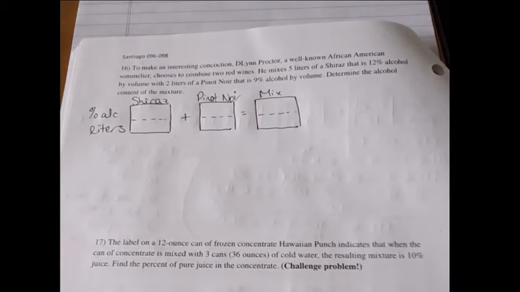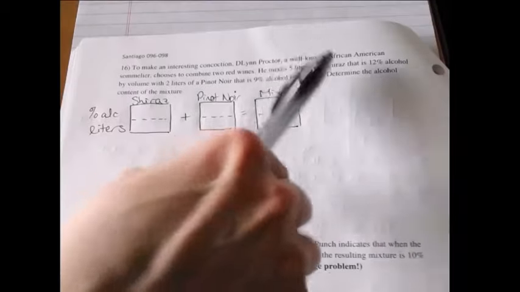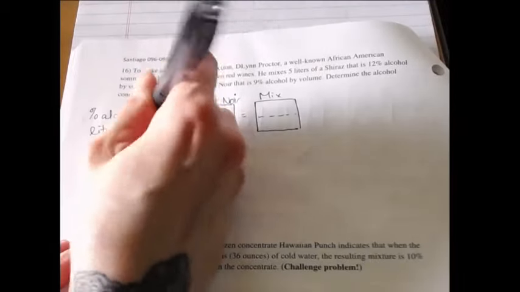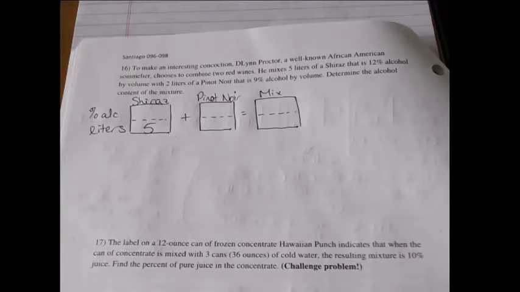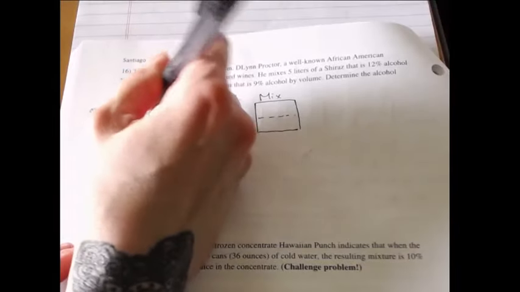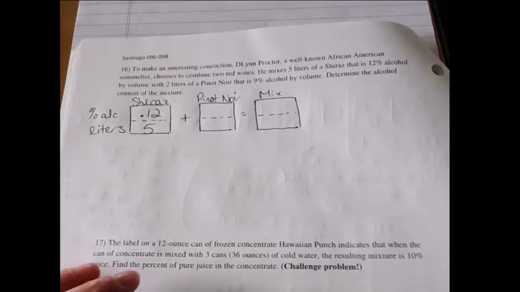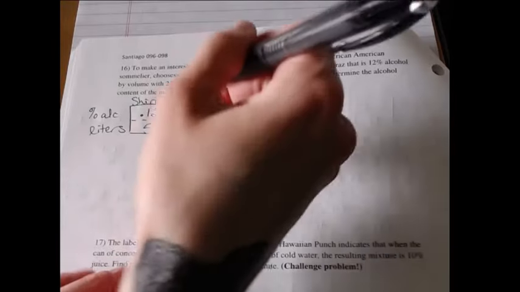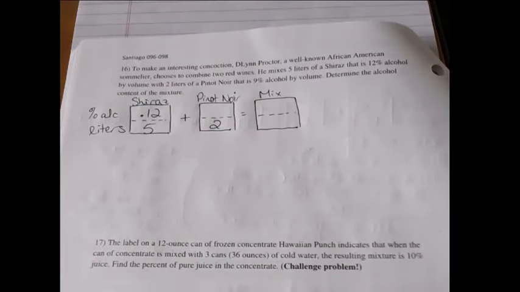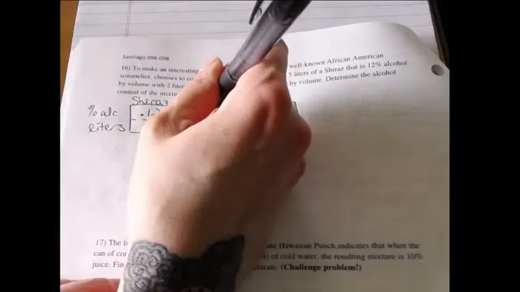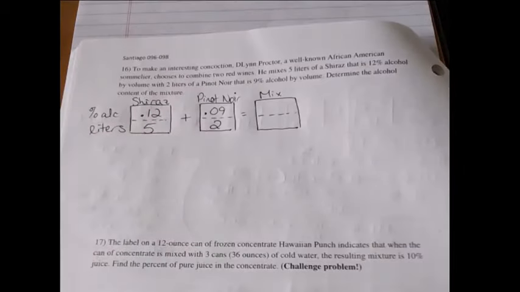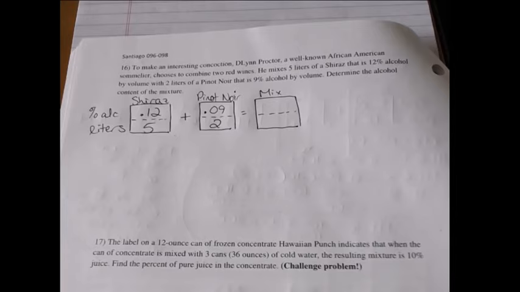So step by step, don't overthink this. He mixes 5 liters of a Shiraz, that is 12% alcohol by volume, with 2 liters of a Pinot Noir, that is 9% alcohol by volume. Determine the alcohol content of the mixture.